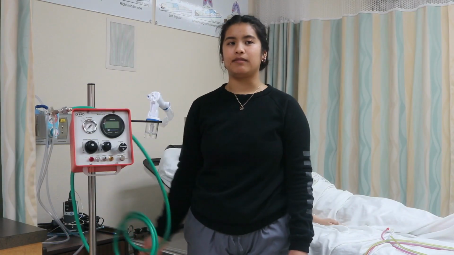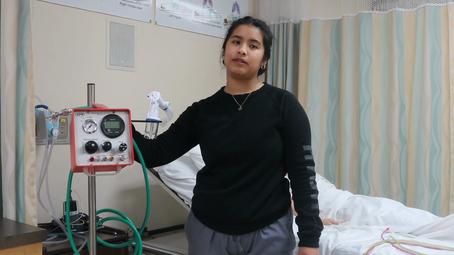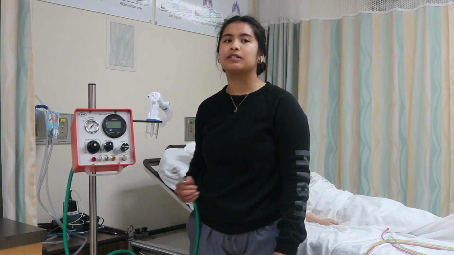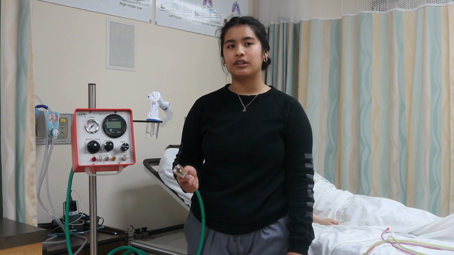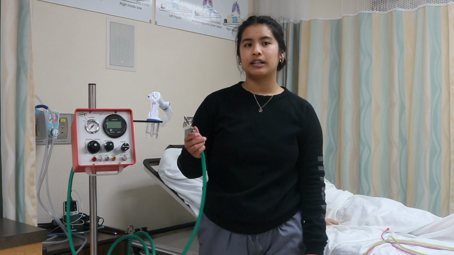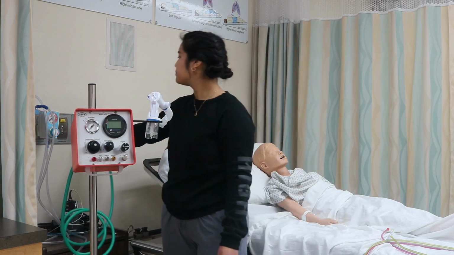I'll be setting up the IPV. This device requires a connection to a 50 psi outlet because the patient will be receiving 100% FiO2 during the treatment. I'm going to plug this into the quick connect here, and then this is how you'll set up the device.